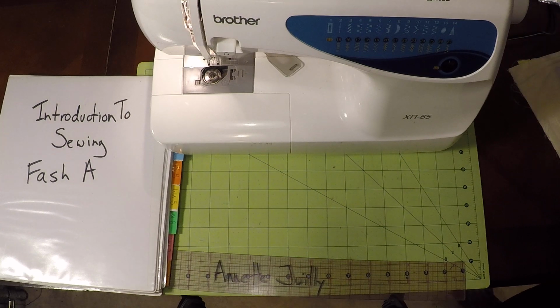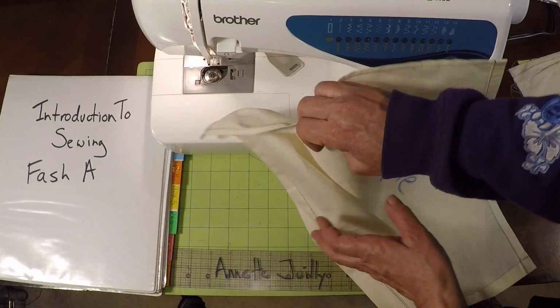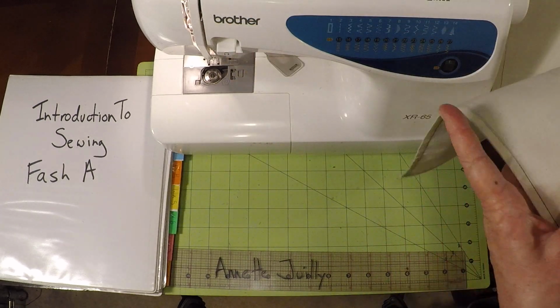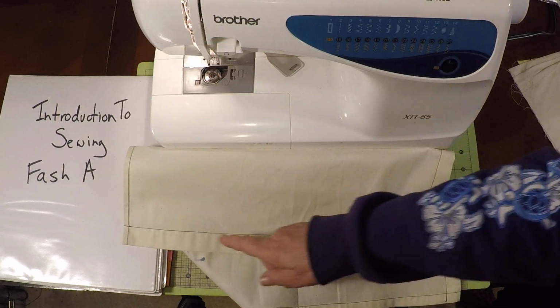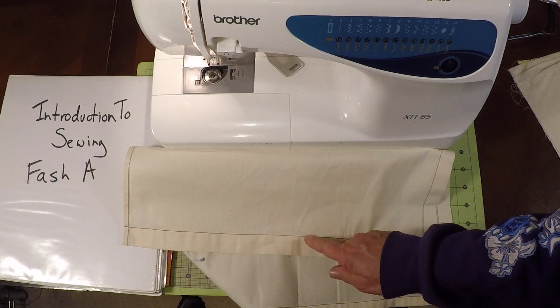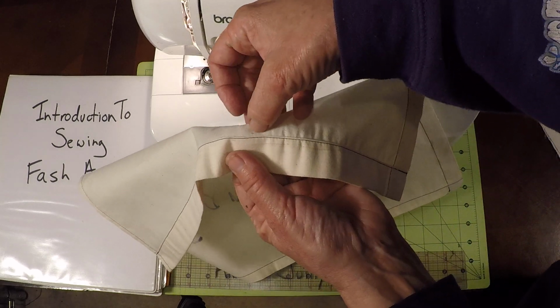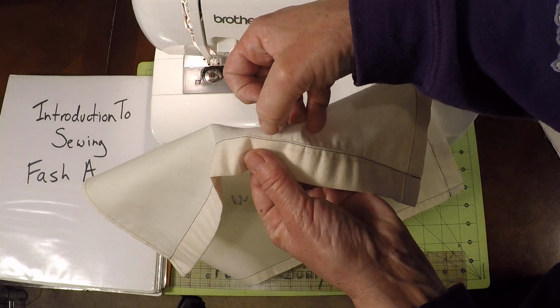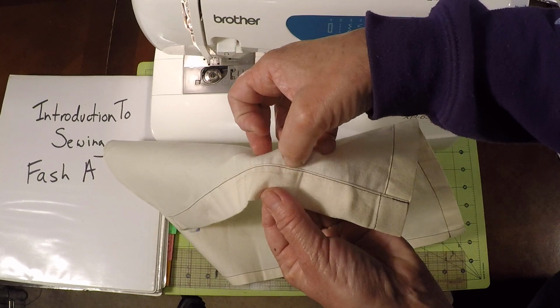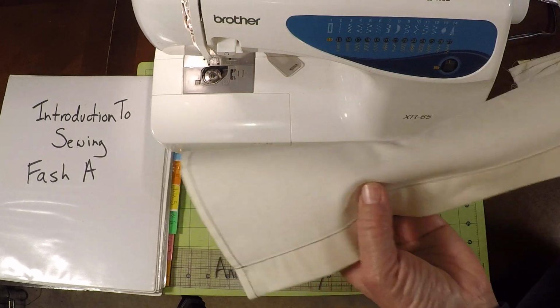Our next example is E, edge stitch. And here we see an example of an edge stitch done on a hem. We are just about 1/8 to 1/16 inch away from that hem edge. So this is an edge stitch right on the very edge of that fabric hem. So, edge stitch.